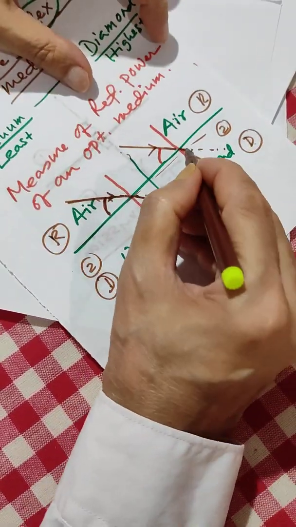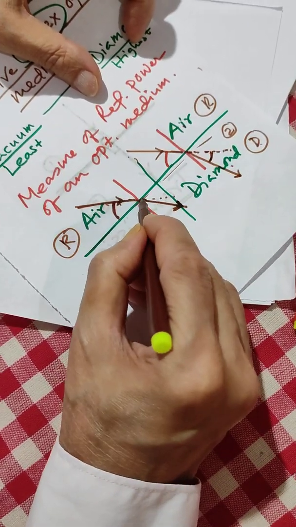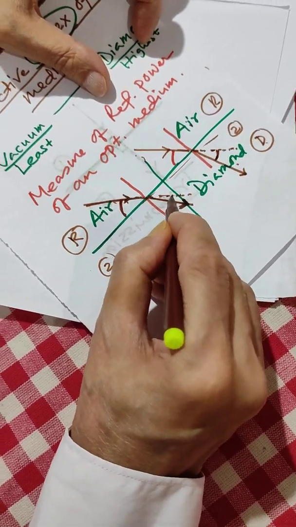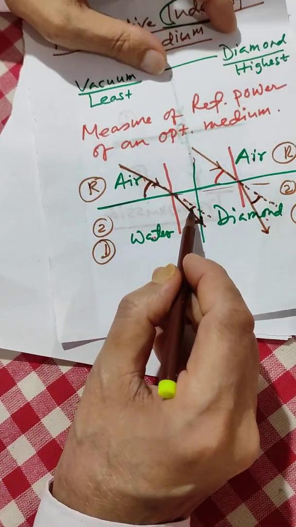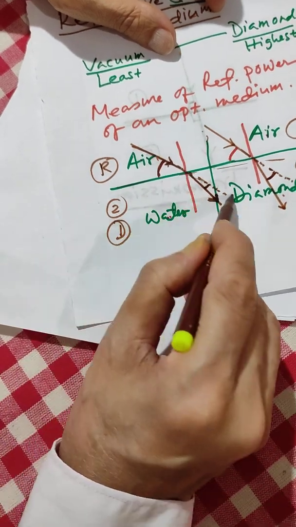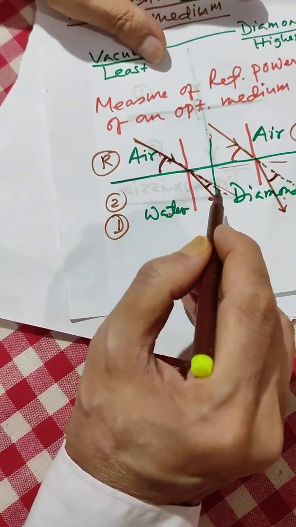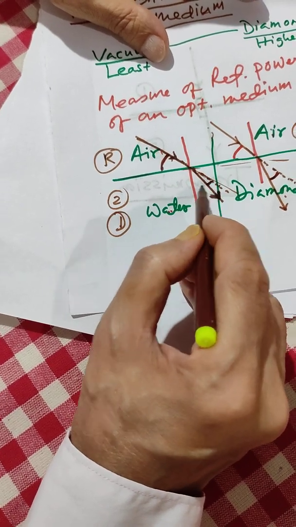Now see the deviation. This is the original direction, this is the angle of deviation. Now here this is the original direction, this is the angle of deviation. Now see, the angle of deviation is smaller. That means light is refracted to a little extent from the original direction. From the original direction, the refracted ray is bending, but very little.